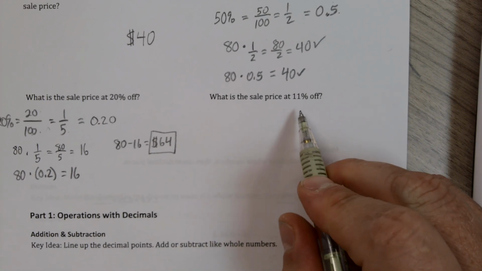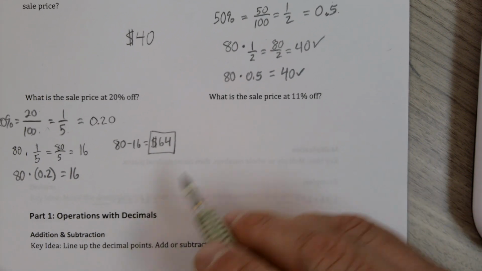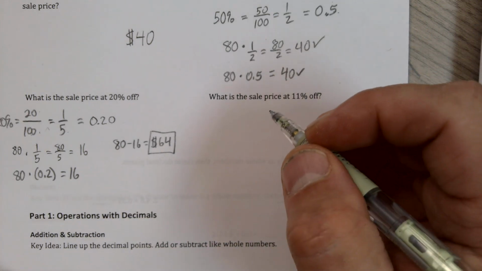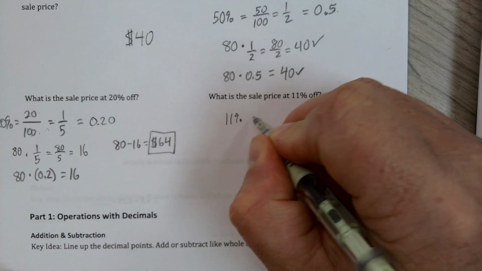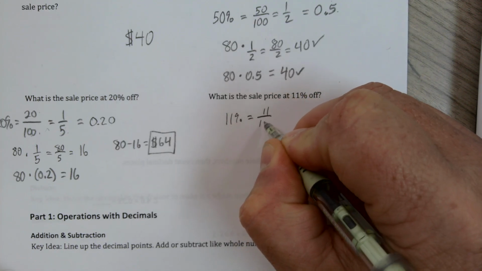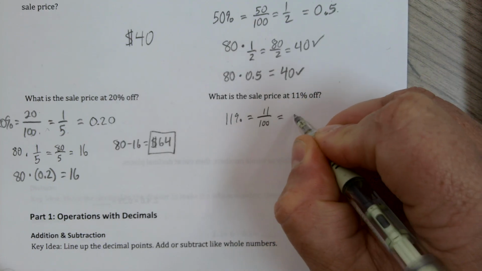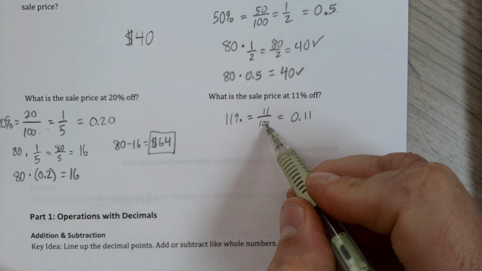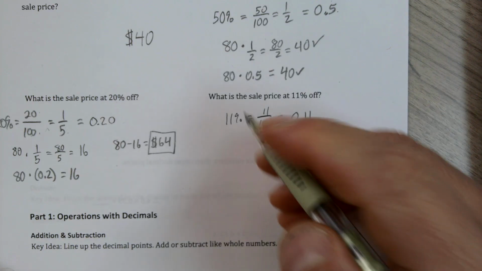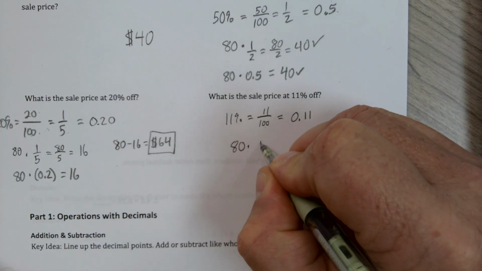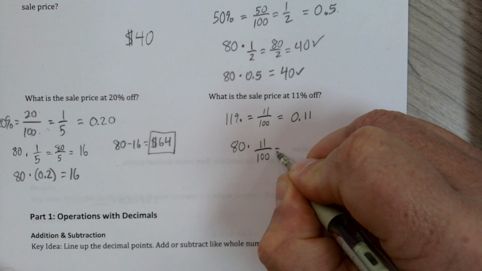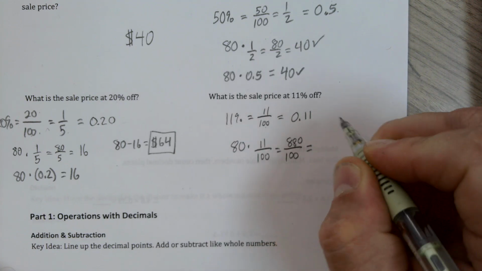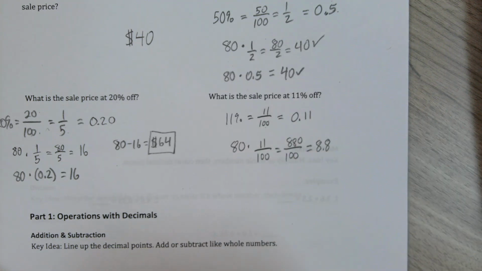And then I picked one that was a little bit harder, 11%. So it won't be as clean of an answer, like a nice whole dollar amount. But the principle is still the same. So 11% is the same thing as 11 out of 100. Or it is the same thing as 0.11. This doesn't reduce. So when I do my 80 times 11 over 100, that's going to give me 880 over 100. And when you divide that, you're going to get 8.8.